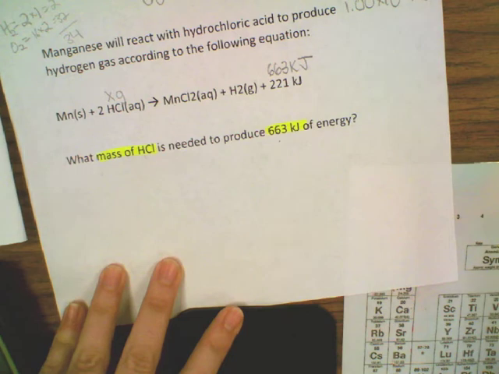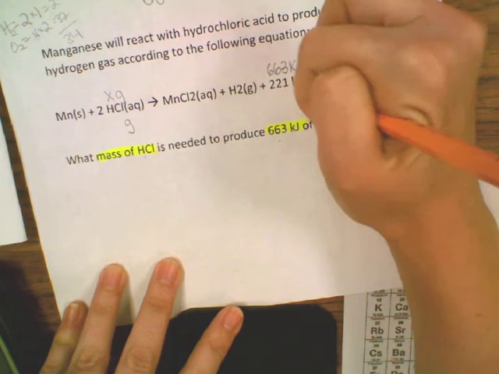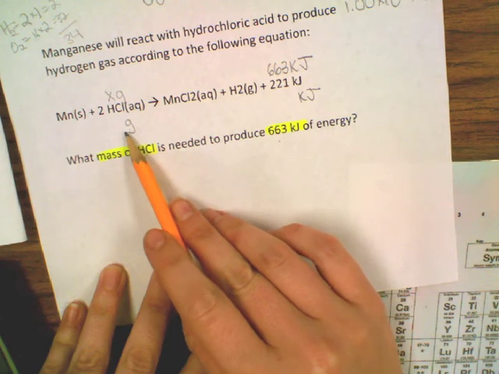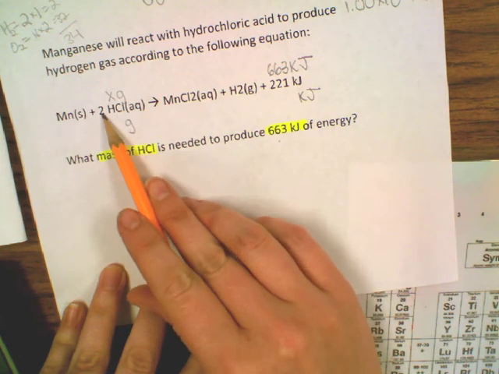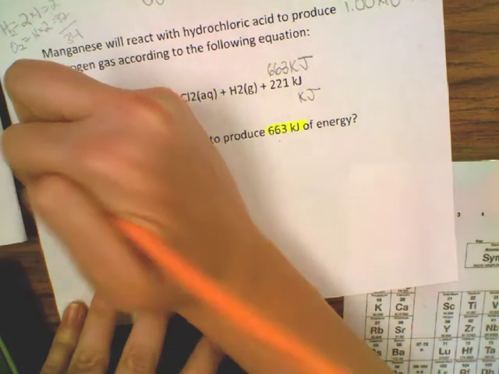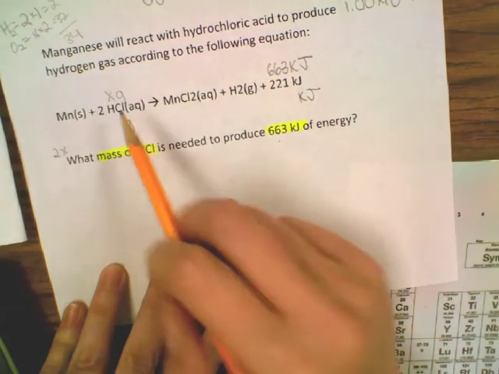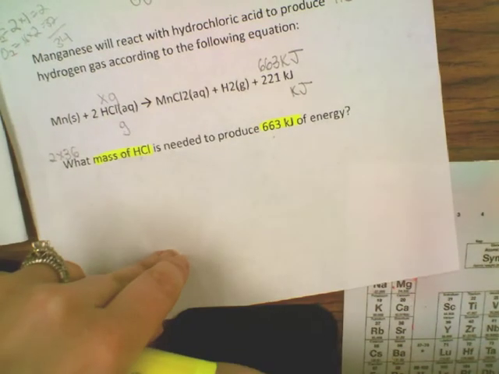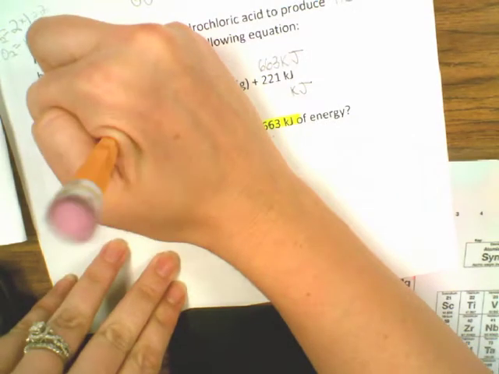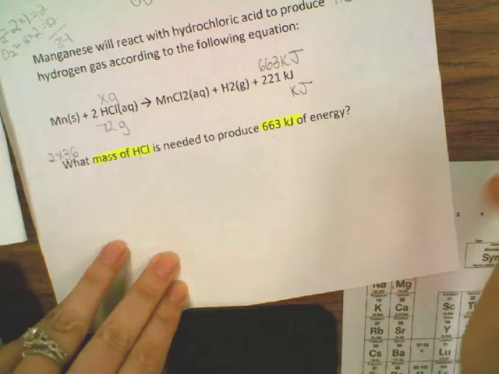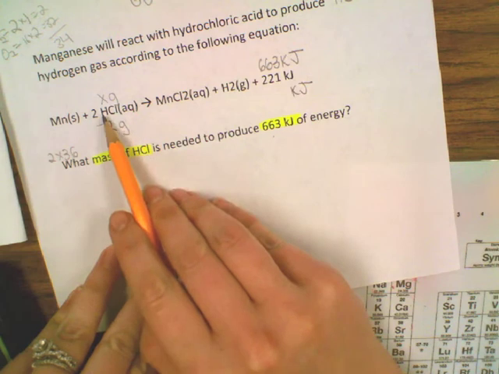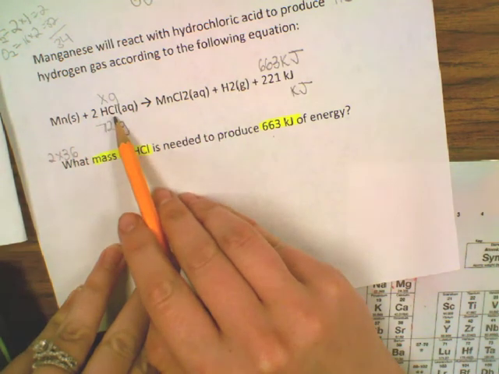Okay, next step, we bring down the units. So I bring down grams, bring down kilojoules. For grams, you need to figure out what mass is going to react. So we multiply the coefficient, so in this case 2, times the molar mass of HCl, which is 36, you'll get 72. So again, the coefficient times the molar mass. So I added up the mass. Mass of hydrogen is 1, and chlorine rounds to 35.